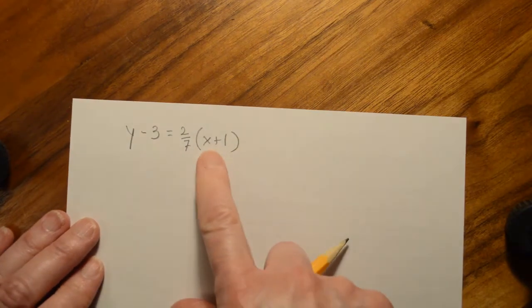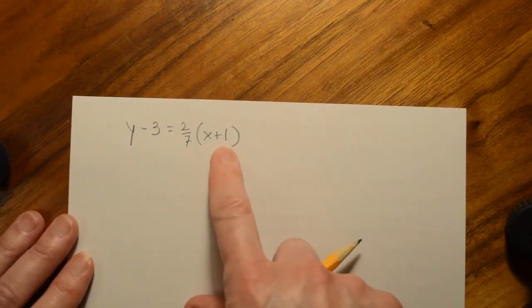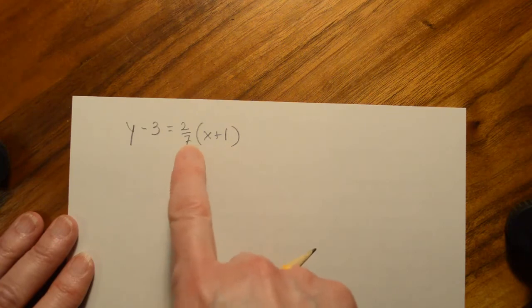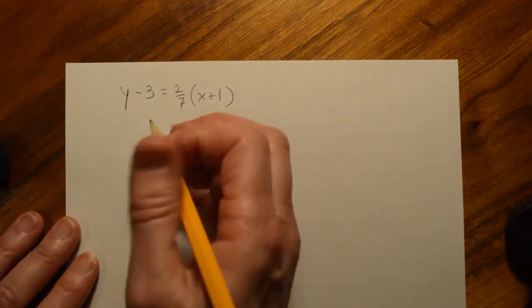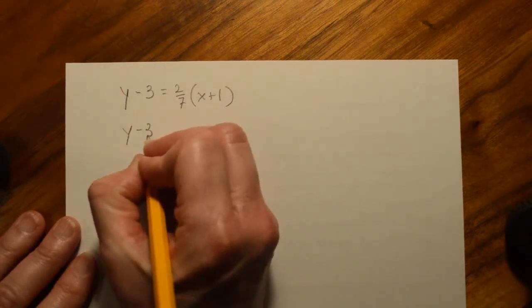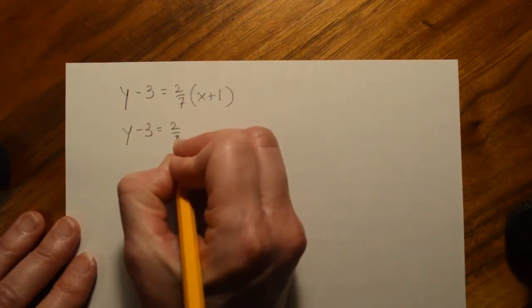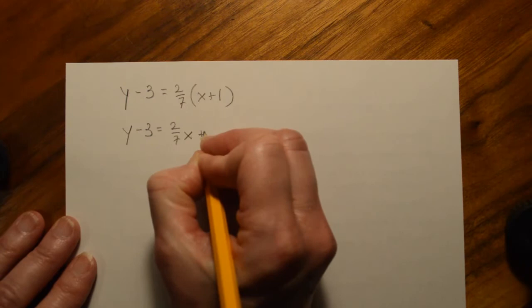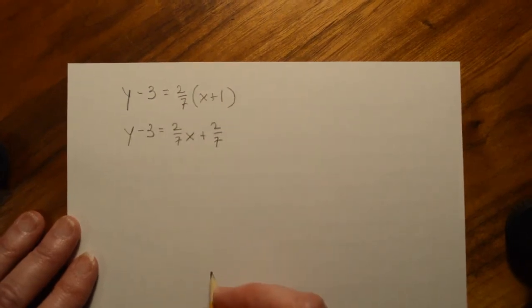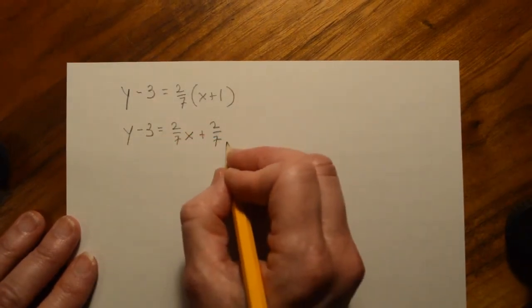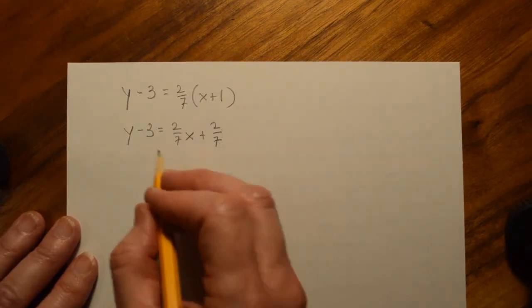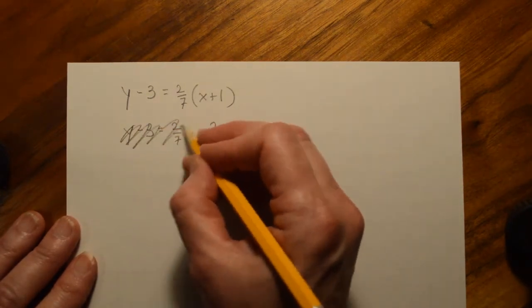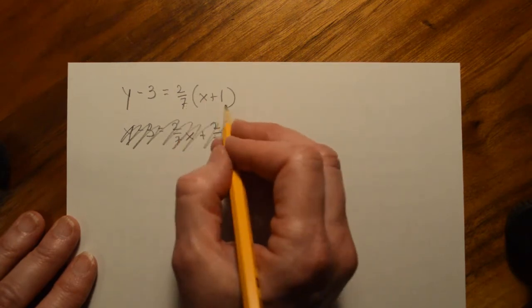While we do still need to get rid of these parentheses, I'm going to suggest that you get rid of the fraction first, because if we don't do that, let me just show you what's going to happen. We've got y minus 3 equals 2/7 x plus 2/7, and then bringing this over to the other side and adding 3 to 2/7 is just going to be a mess. So we're going to wait until later to distribute that.